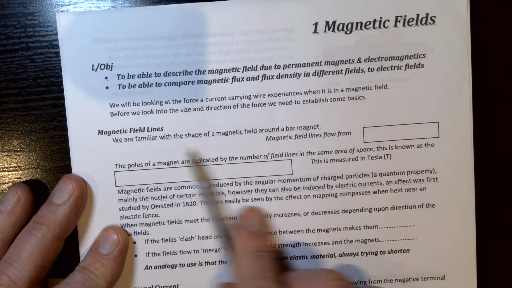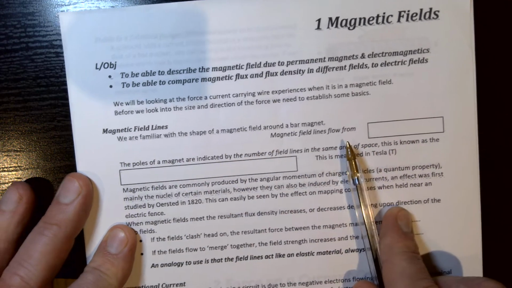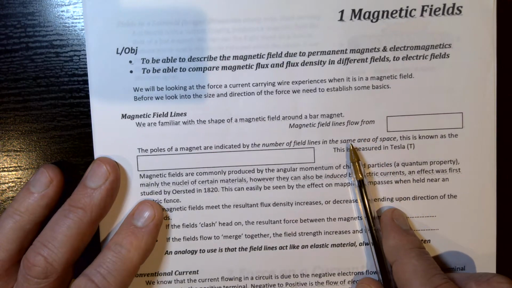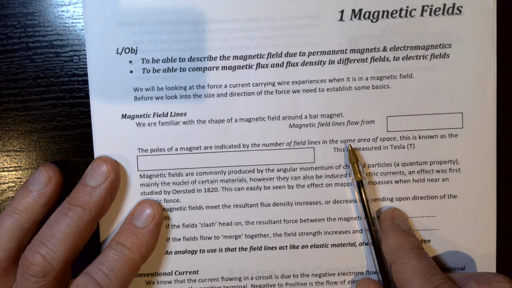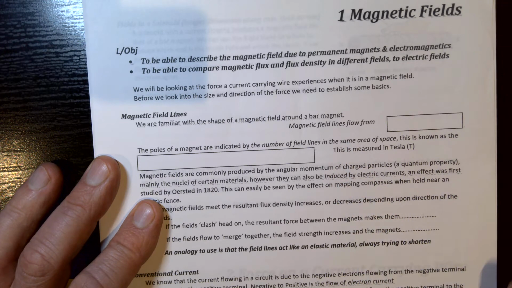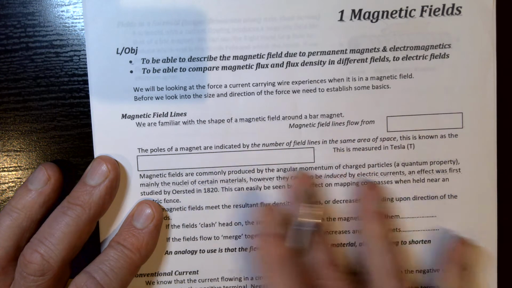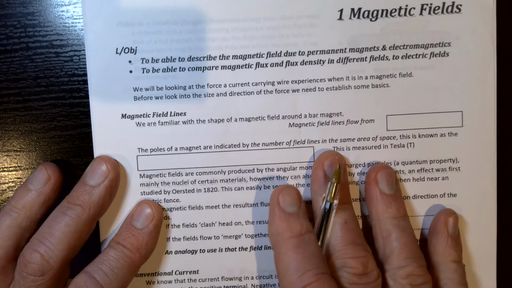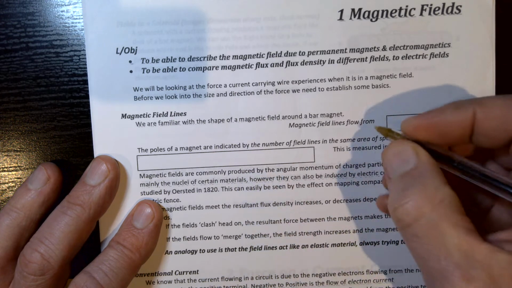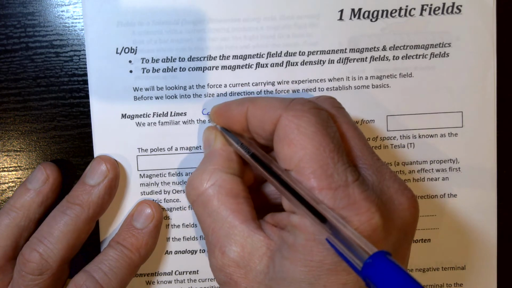So, you'll have seen magnetic field lines flowing. You'll have put iron filings near magnets, and that will show the invisible field around them. The basic idea is that they are loops. So these are, very importantly, complete loops.